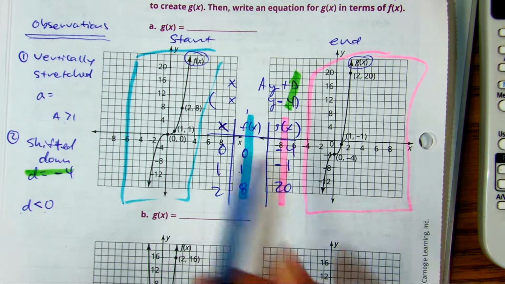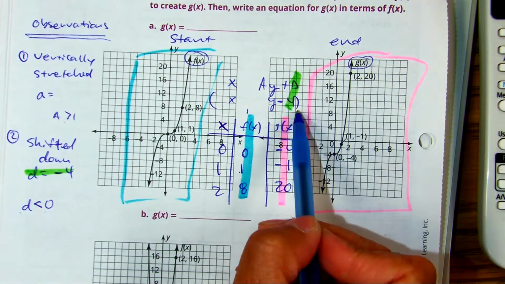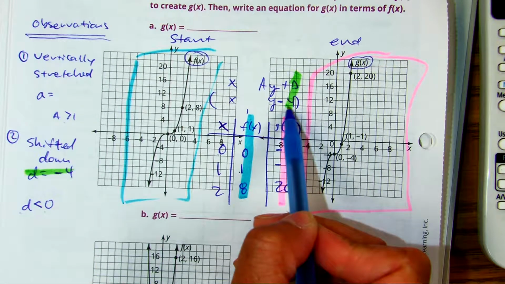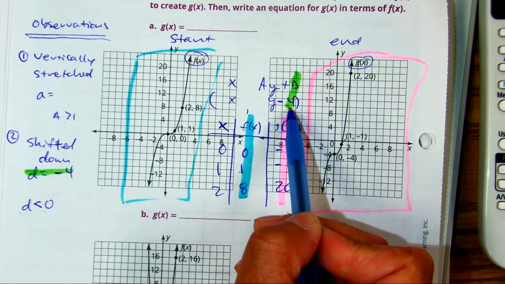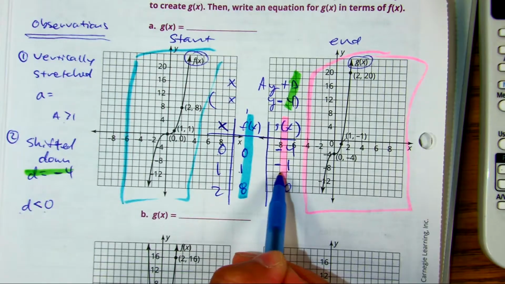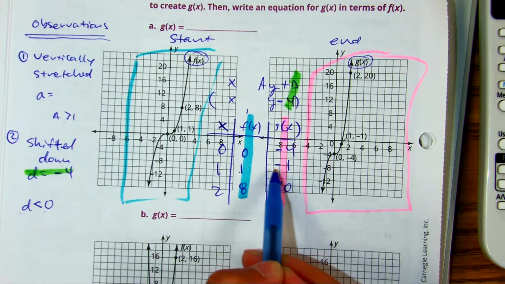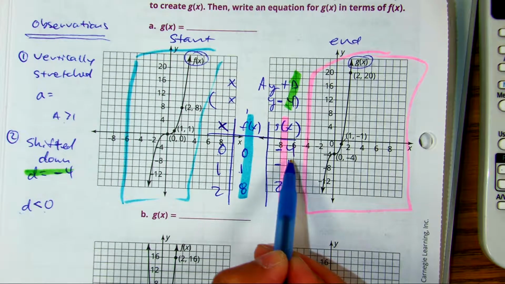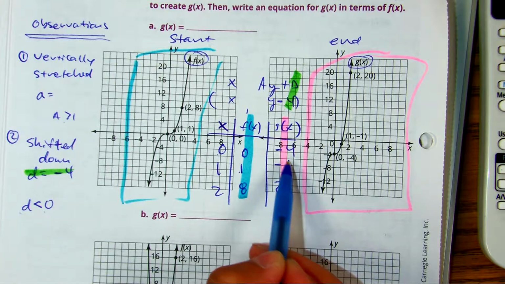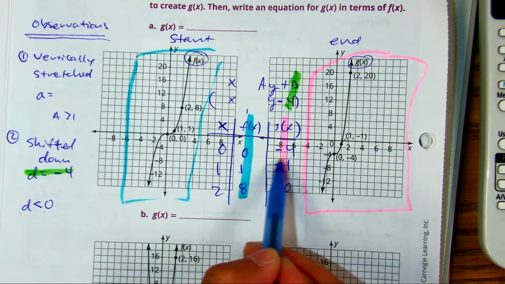Okay, subtract 2, but I'm going to have to eventually subtract 4 to this value. So what happens if I do the opposite? Instead of subtracting 4, let's just say add 4. What's 4 minus 1? 3, right? Are you following me?